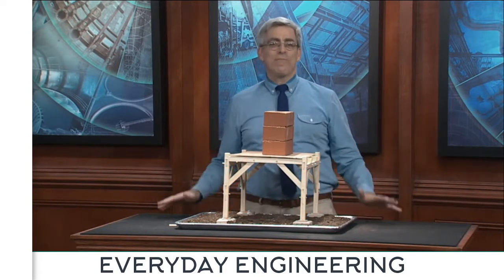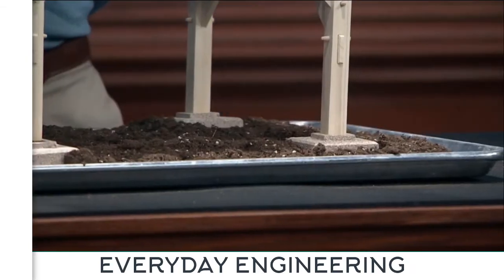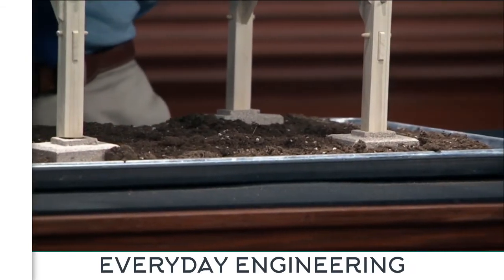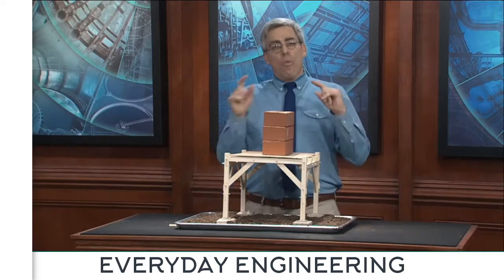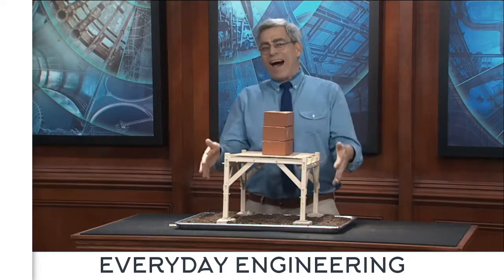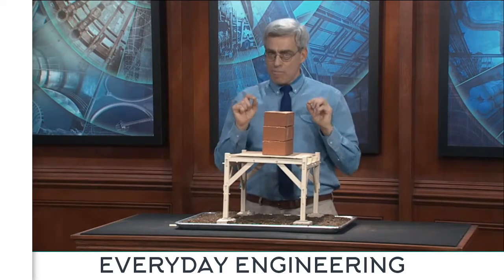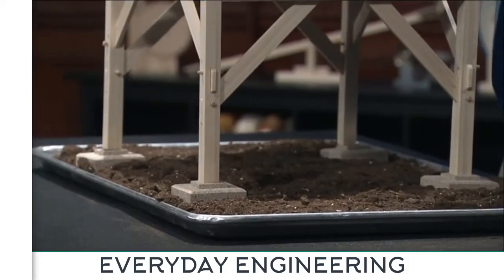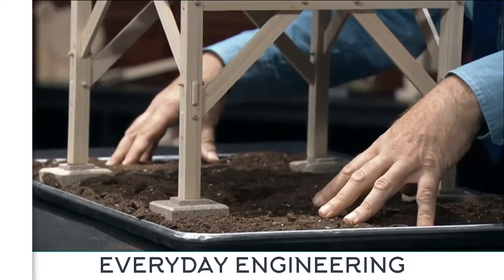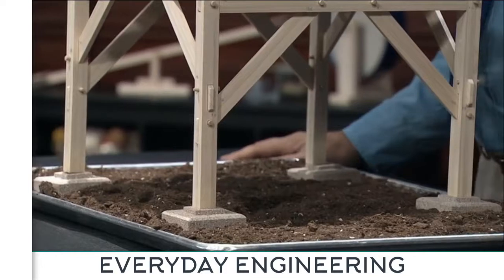Well, this is the second time I've mentioned footings, so we should take a moment to look more closely at what they are and how they work. Both the wall footings we saw earlier and these column footings have exactly the same purpose: to spread out the weight of the structure as it's transmitted down into the soil below.